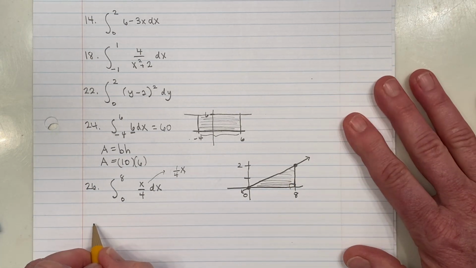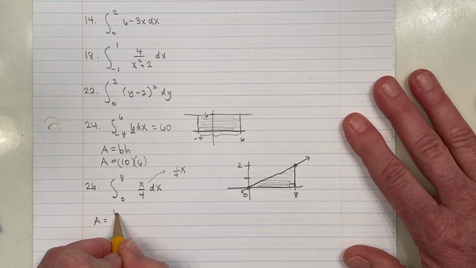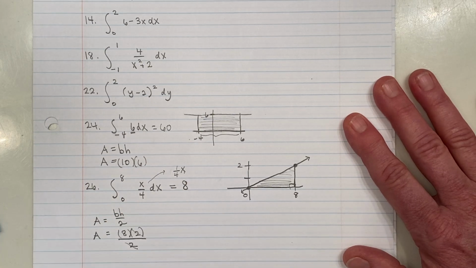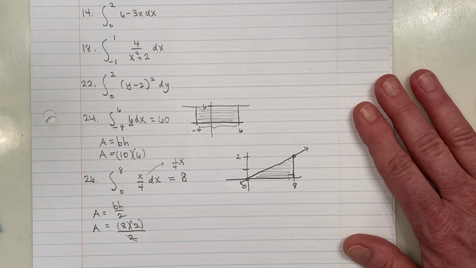So we have to go ahead and find the area using that known formula. Base times height divided by 2. The base is 8, the height is 2, and I divide by 2. So the value of this integral, which represents the area in that shaded region, is going to be 8.